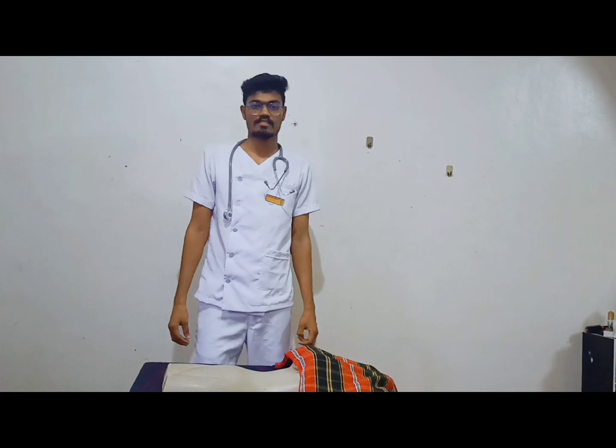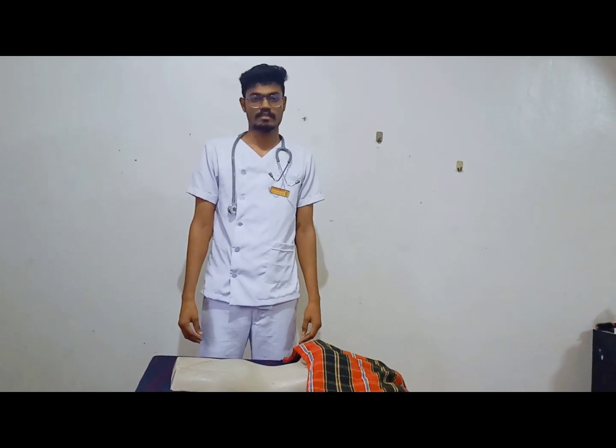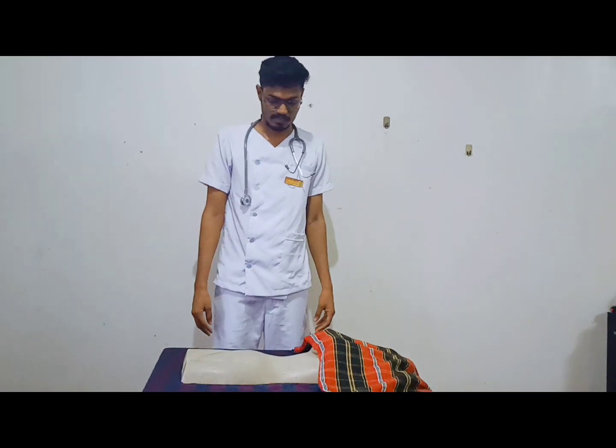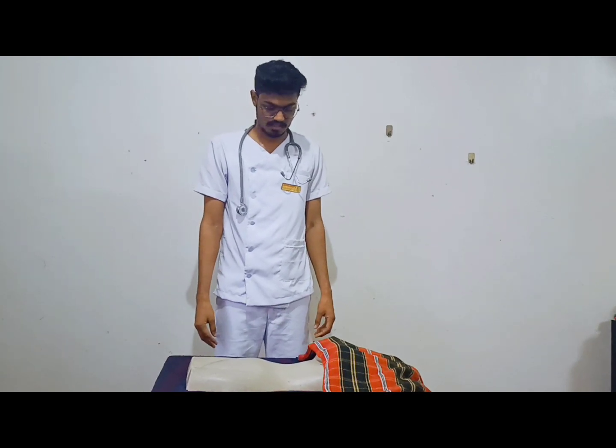Before performing the examination, we will ask the patient for details, ask the patient to empty the bladder, and explain the procedure to the patient. First we will start with the inspection. We will inspect the patient's abdomen for any scars or lesions.